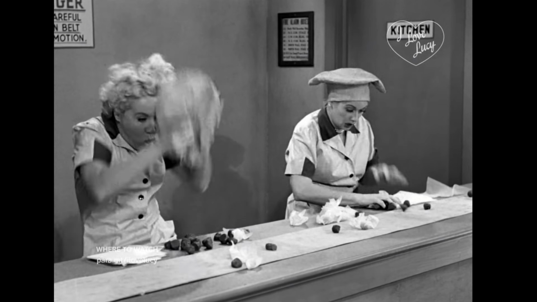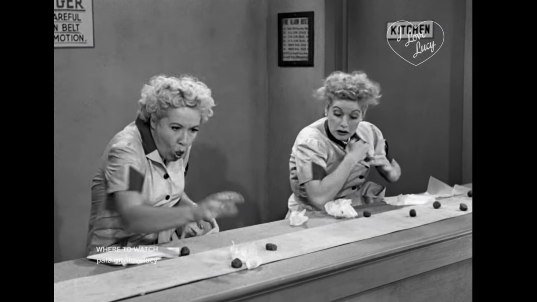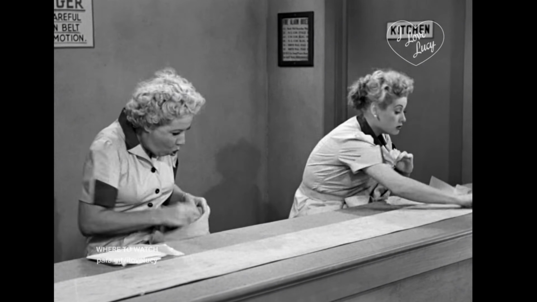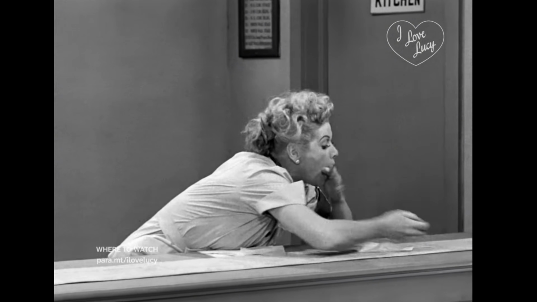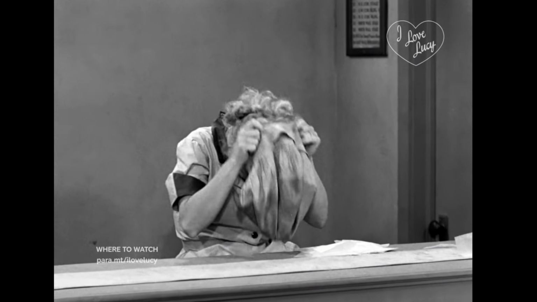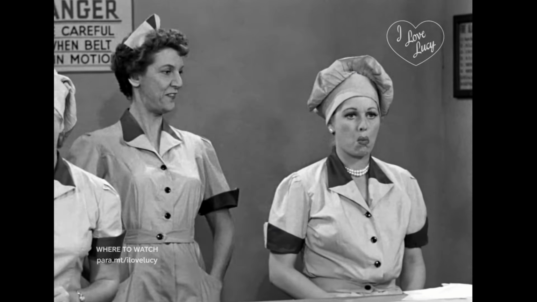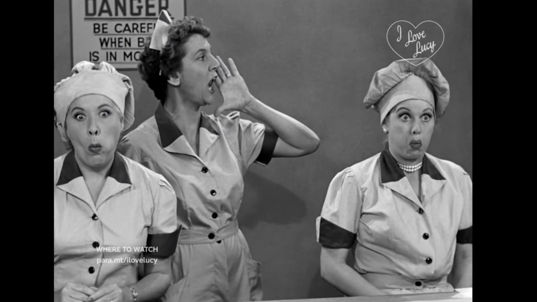Here she comes. Fine, you're doing splendidly. Speed it up a little!